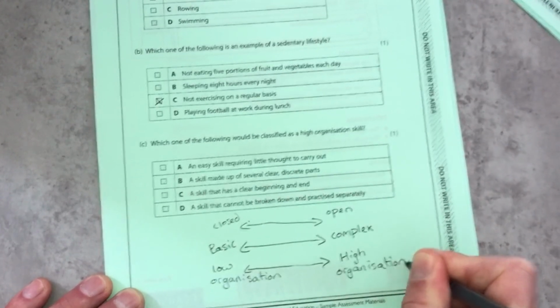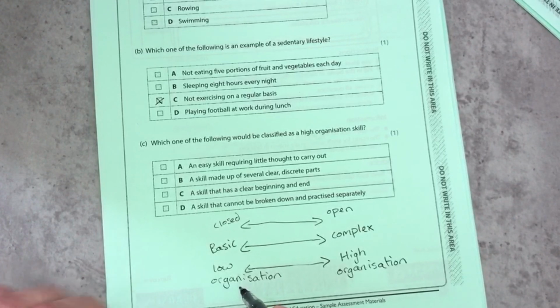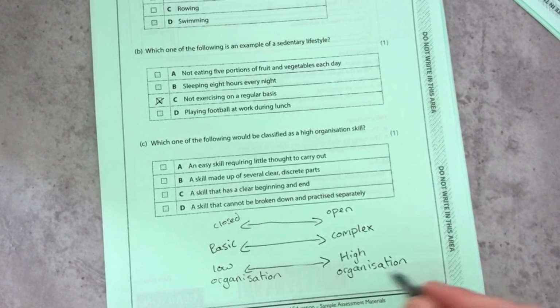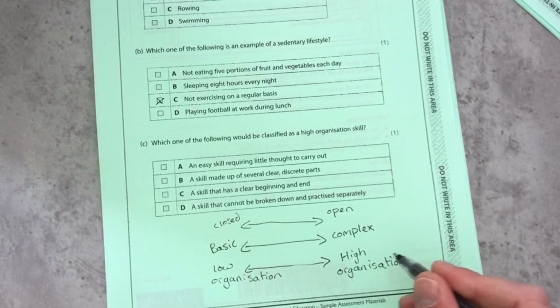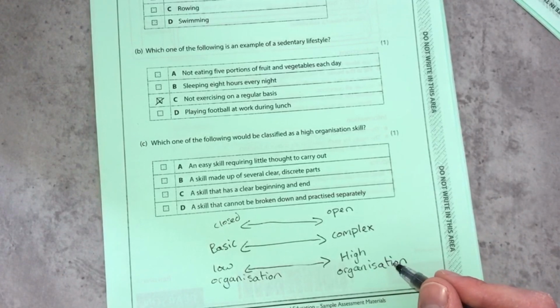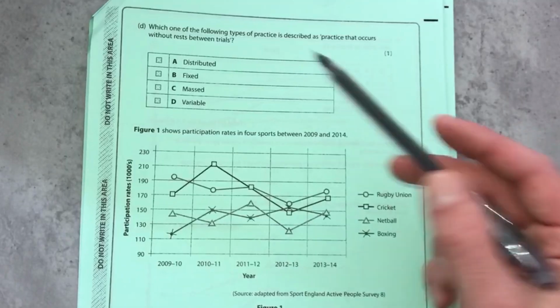Now, in this one, we have low organisation skills that can easily be broken down into separate parts. So for example, when you do swimming, you could just work on your legs using a float for your arms, and then vice versa, you could put the float on your legs and just work on your arm technique. Whereas in golf, you can't really break down the golf swing into separate parts too easily, so it was considered to be a high organisation skill.